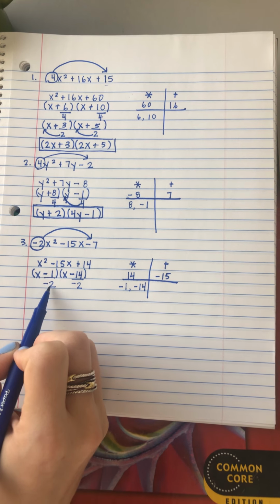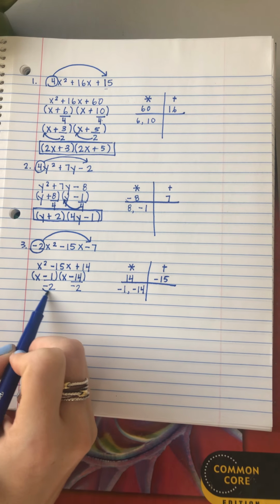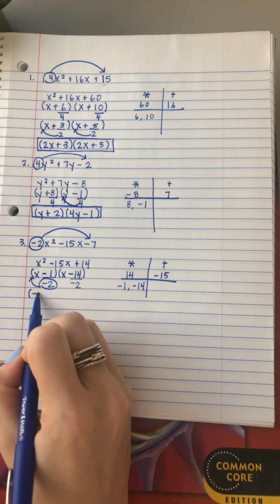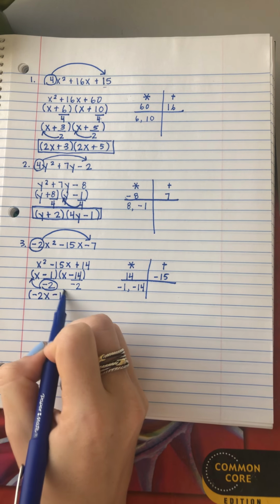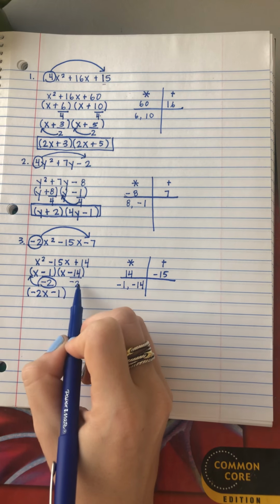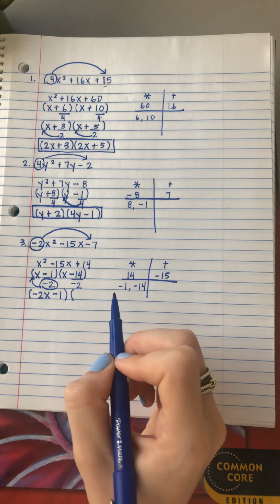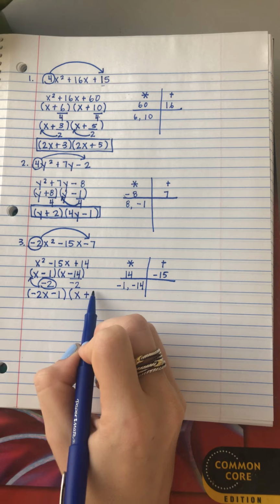So since 1 over 2 can't be simplified anymore, I'm going to take the negative 2, swing it up in front of the x. So I've got negative 2x minus 1. Here, I'm going to go ahead and divide negative 14 by negative 2. So I'll have x plus 7.